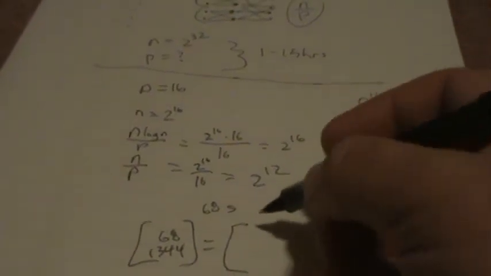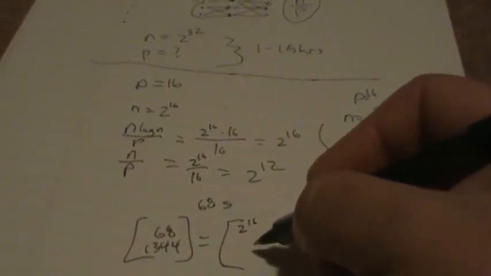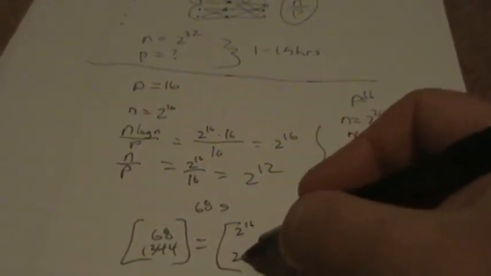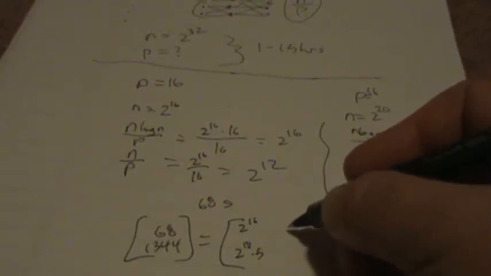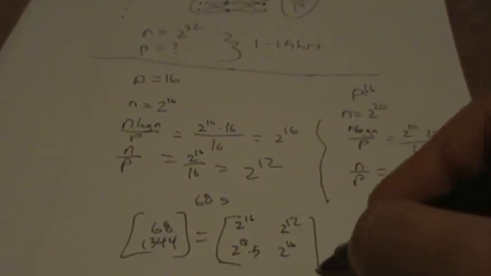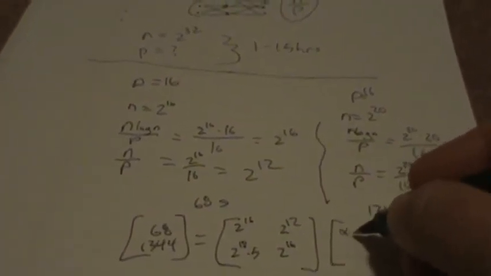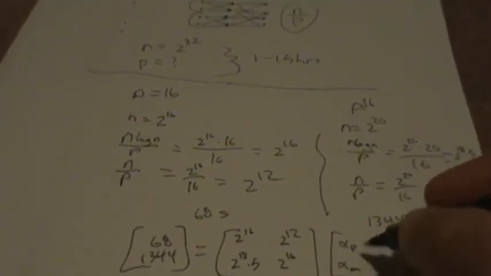And for this one, I've got my 2 to the 16th. That's my computation one. And this one has 2 to the 18th times 5. And then I've got over here 2 to the 12th. And here I've got 2 to the 16th. And then I've got to take this is my alpha computation. This is alpha communication. I don't feel like writing them all out, so I'll just take the unique letter. So I've got alpha P and alpha M.